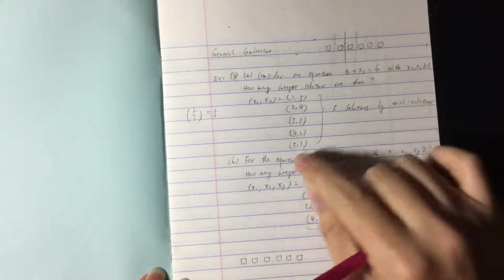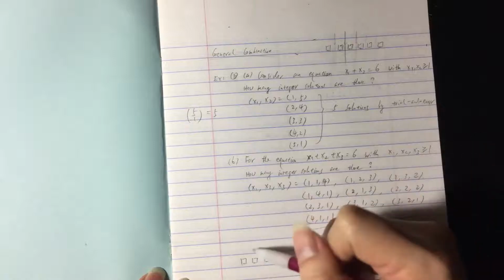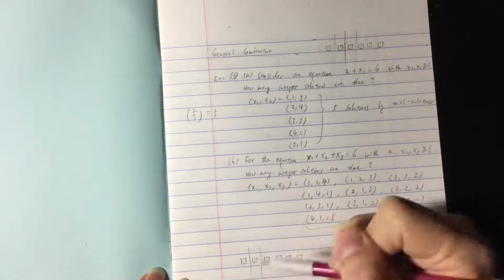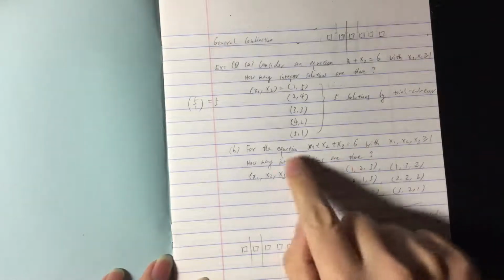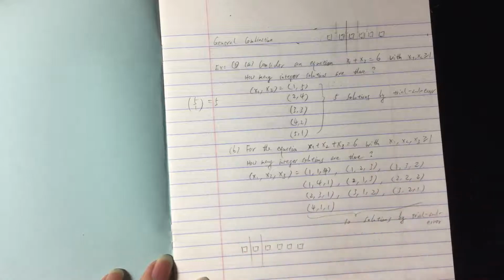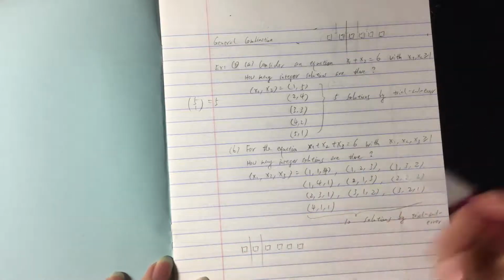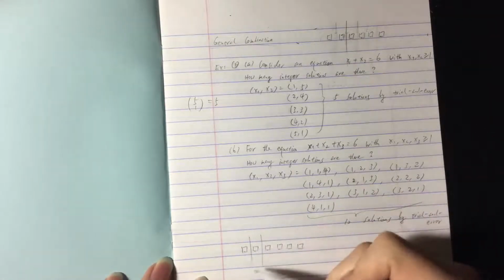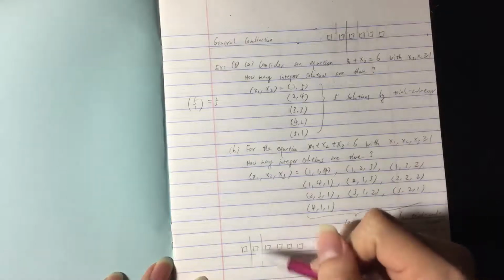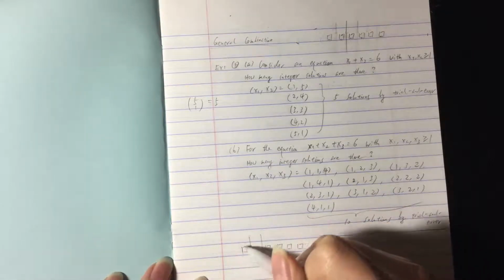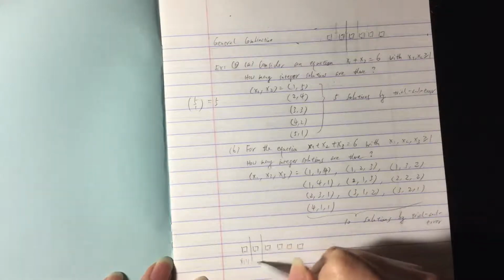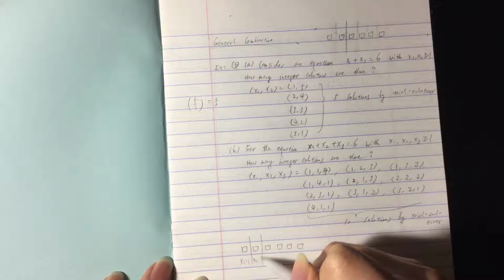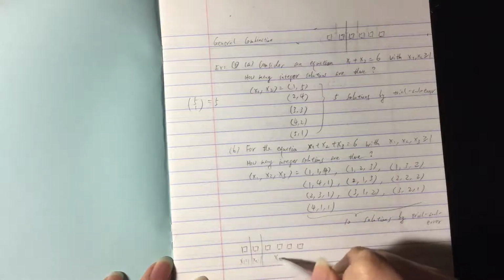In order to separate it into 3 groups, S1, S2, S3, I must put 2 bars in the middle. So whenever I put 2 bars in the middle, I find a solution. For example, if I put 1 bar here, 1 bar here, there's 1 object here, my S1 is 1. There's 1 object here, my S2 is 1. There are 4 objects here, my S3 is 4.